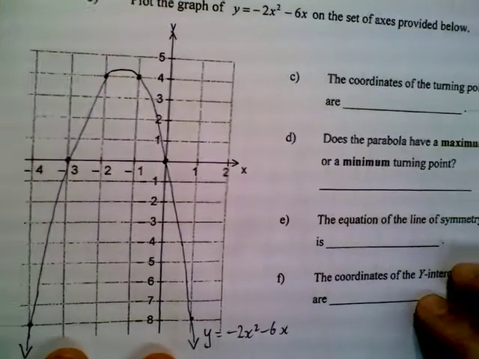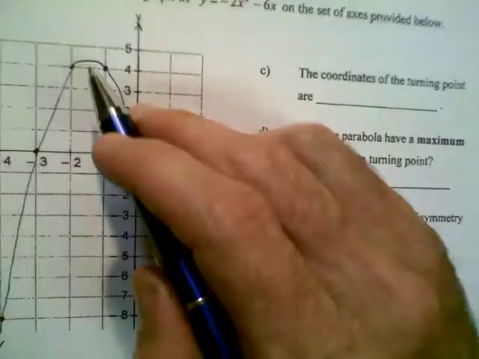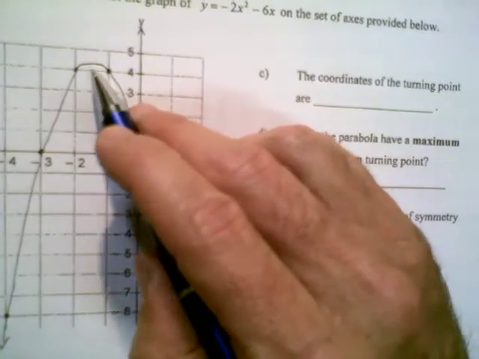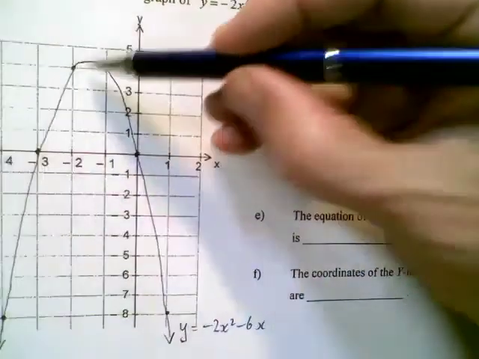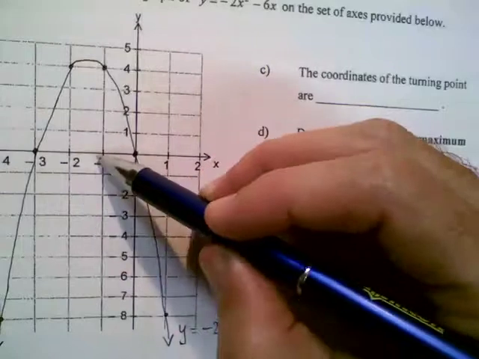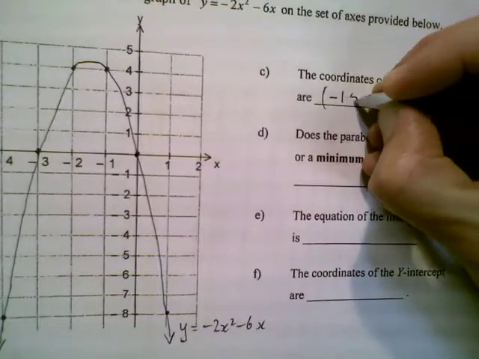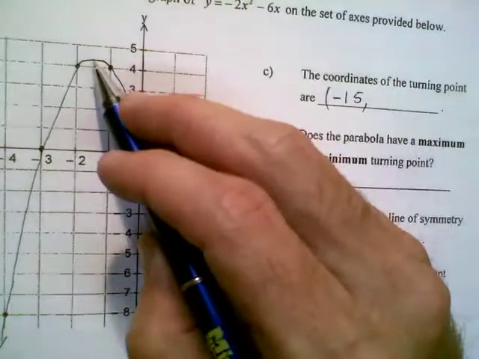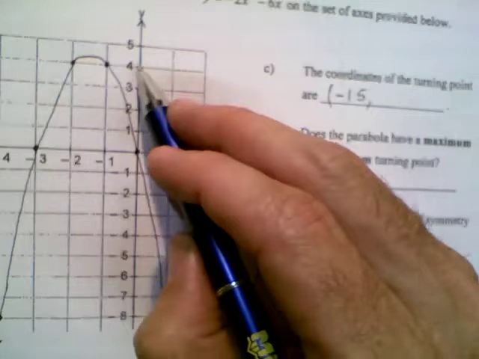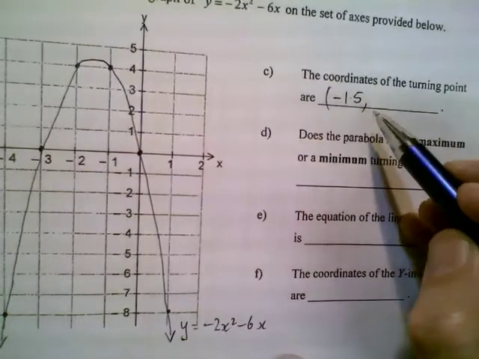Okay, a few other questions we've got on this one. We've got coordinates of the turning point. Now the turning point's up here. Now the problem with this is that we can kind of see with symmetry that the x value of the turning point will be halfway between -2 and -1. In other words, that x is equal to -1.5, but we don't actually know what the y value is from the graph. We could guess it. I might guess at about perhaps 4.3, but we really need to work that out a bit more accurately.